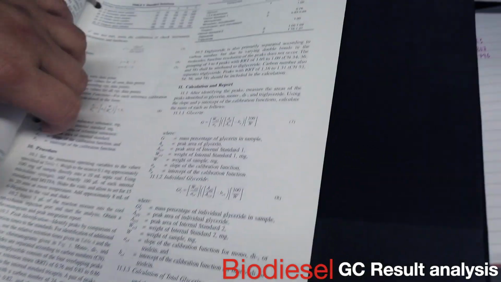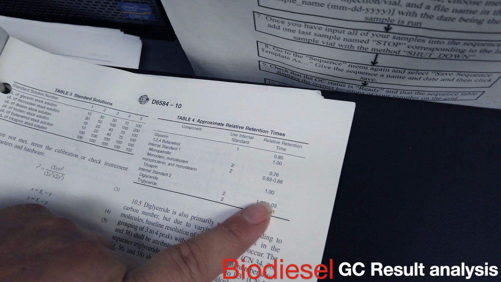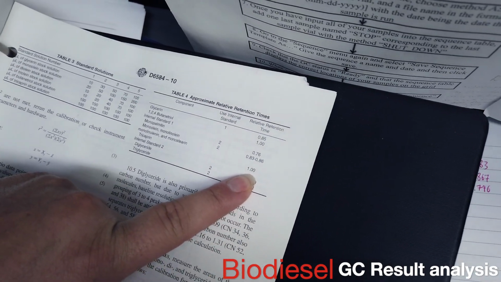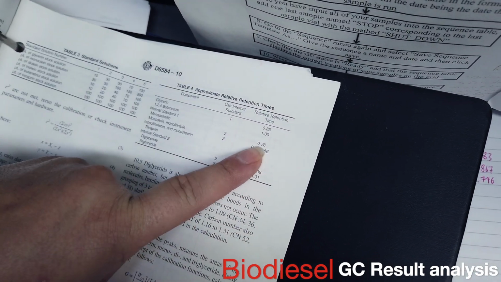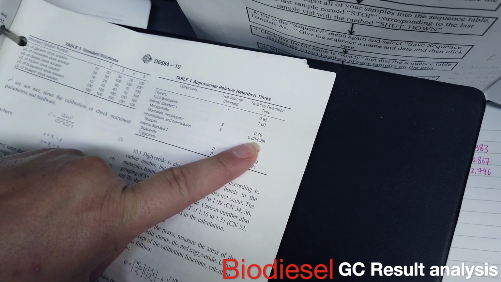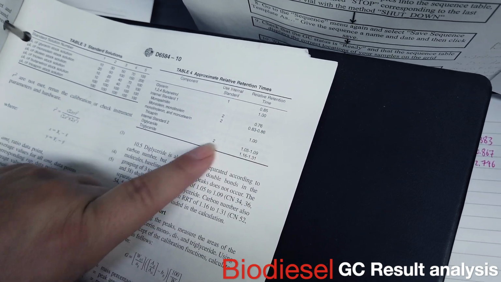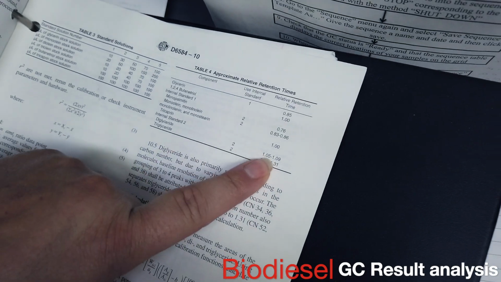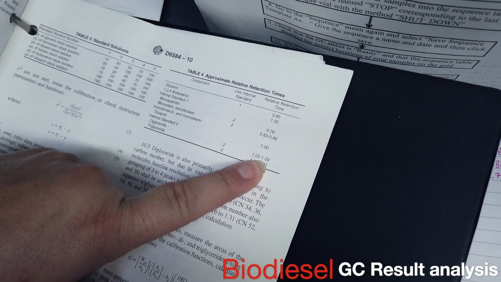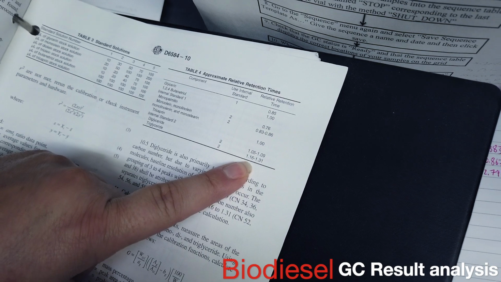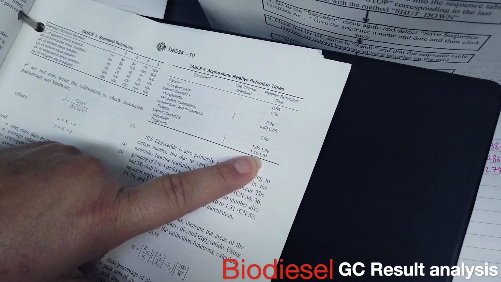So this table basically says, if I set my tricapran standard as 1, then if I go 0.76 and 0.83 to 0.86 of that time, that'll tell me where the mono-olein is. The diglyceride is going to be 1.05 to 1.09 of that retention time, and the triglyceride is 1.16 to 1.31.